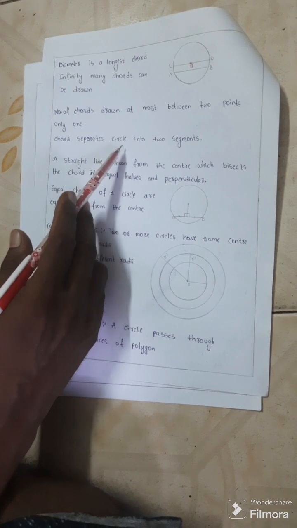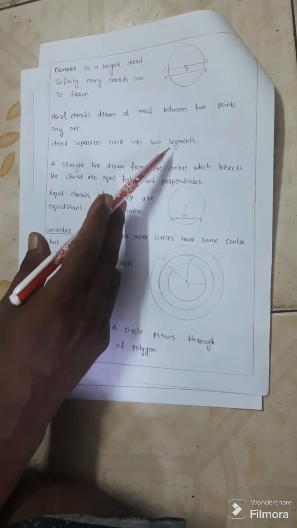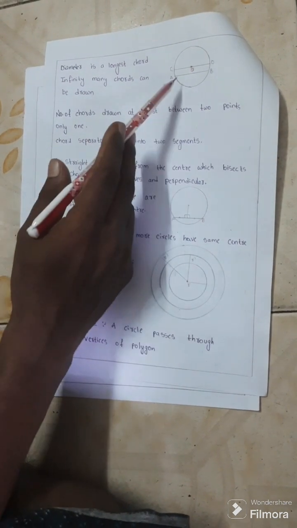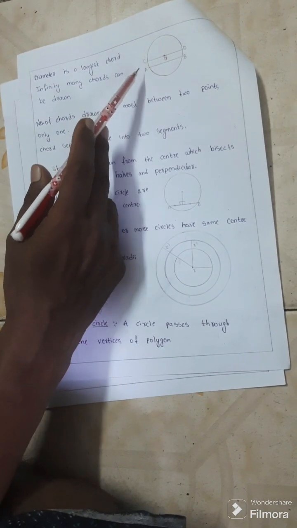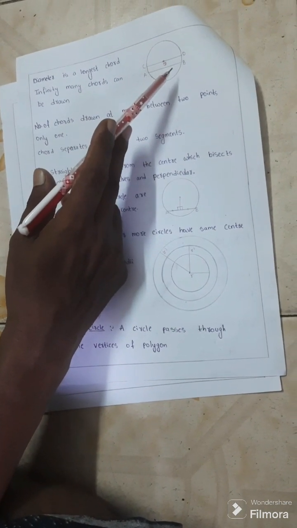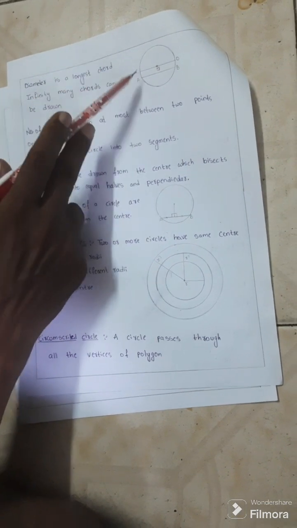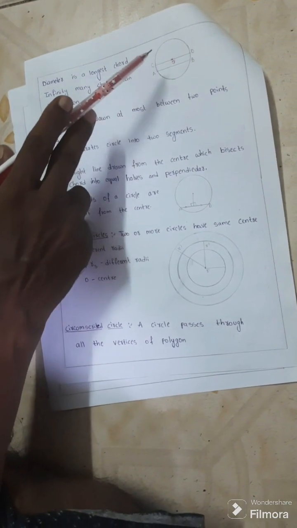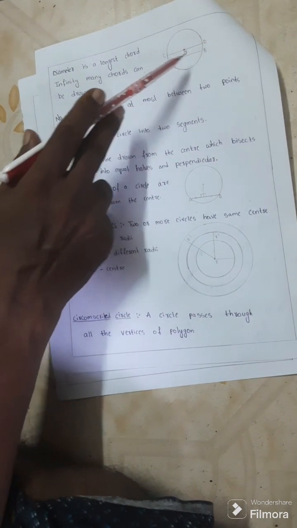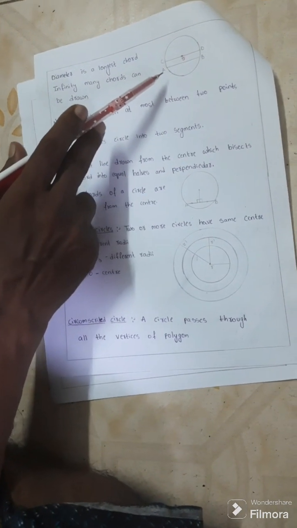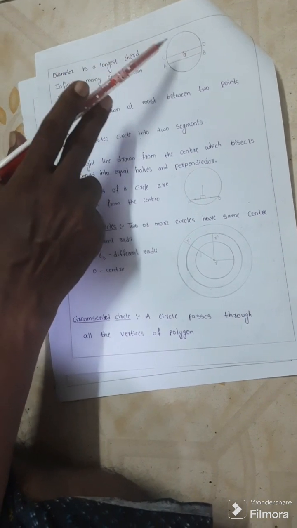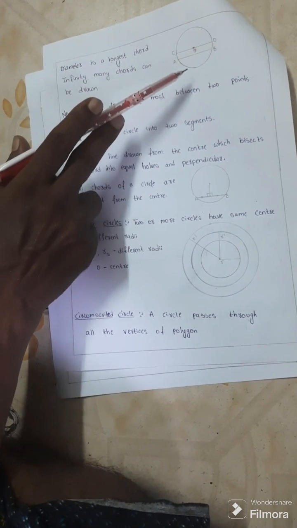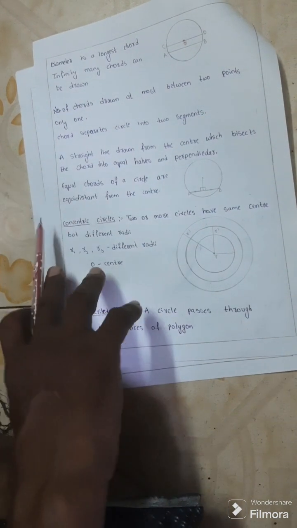A chord separates a circle into two segments. Here I am giving an example with this figure. CD is the longest chord, that is the diameter, with one segment upside and another downside. They are equal segments. But take AB as an example: it is a chord which divides the circle into a bigger upside area, the major segment, and a downside minor segment. We will discuss those segments also.